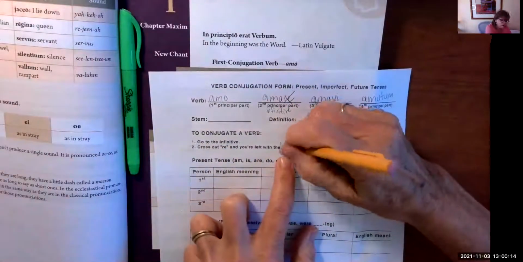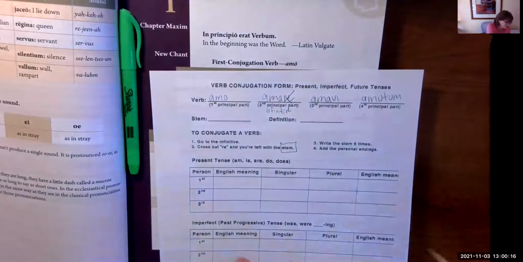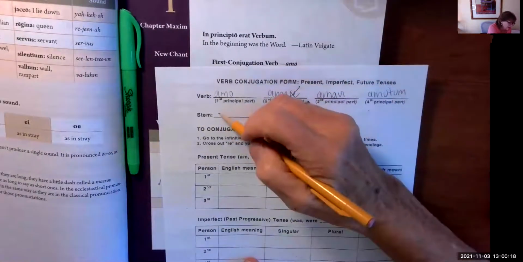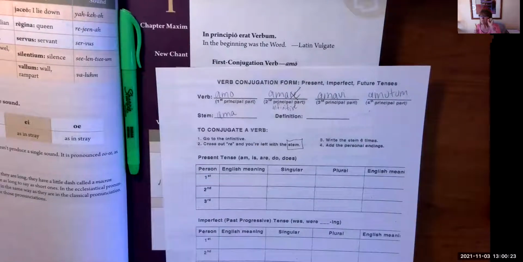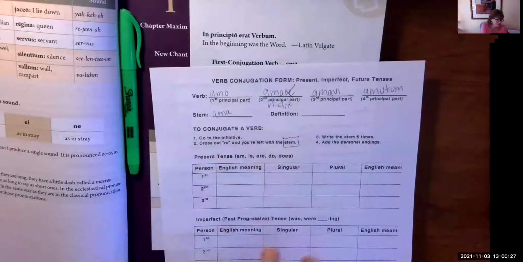So there's the RE, and you're left with the stem. Remember, Latin's all about stems and endings. So you're left with the stem. There it is. So AMA is the stem. I want children to learn the stem, think in stems, and think in endings, right? And then this means love.